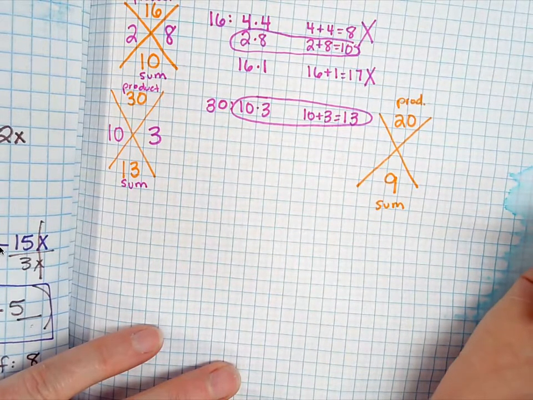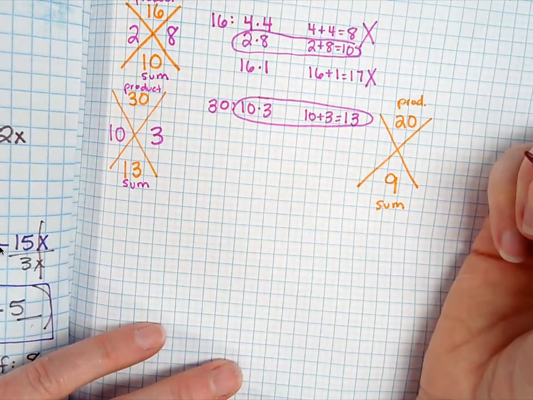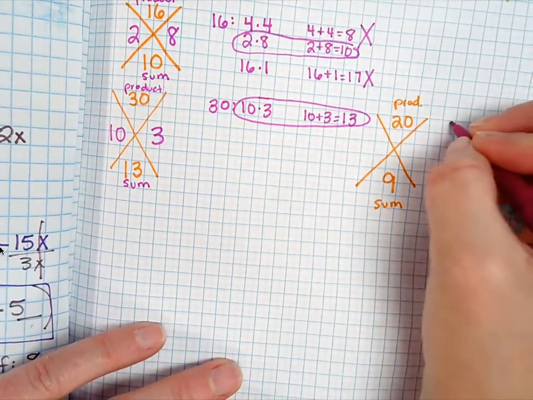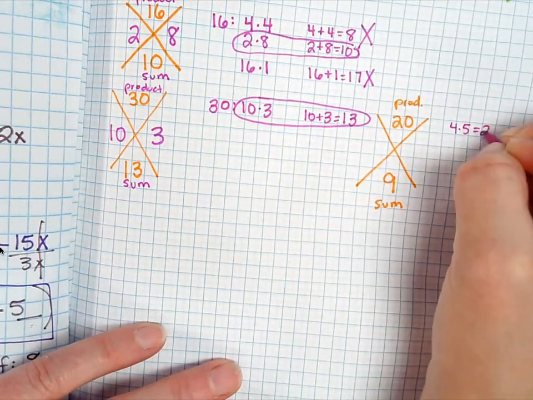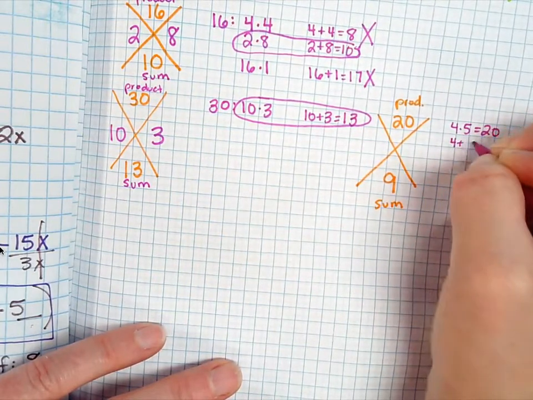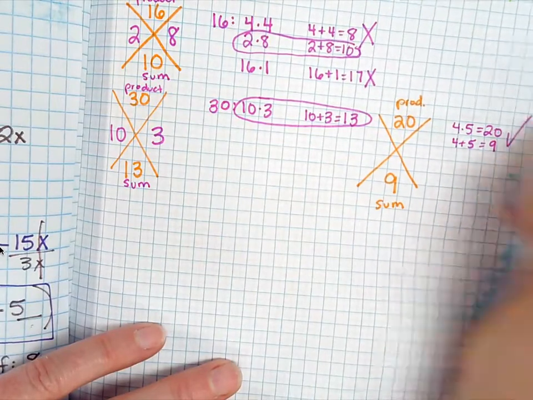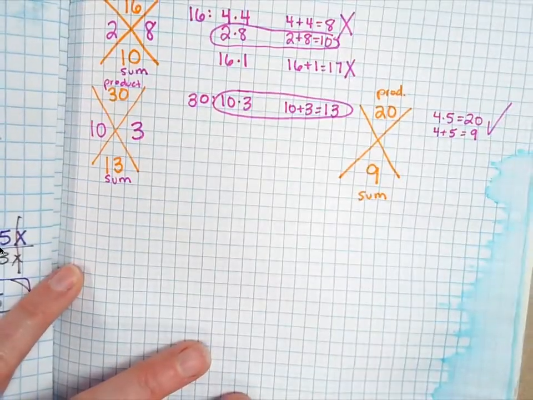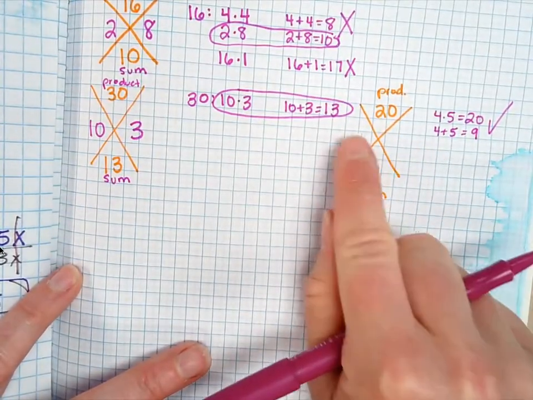So what do y'all think? 4. Okay, so 4 times 5 is 20. 4 plus 5 is 9. That works. Order on the sides does not matter.